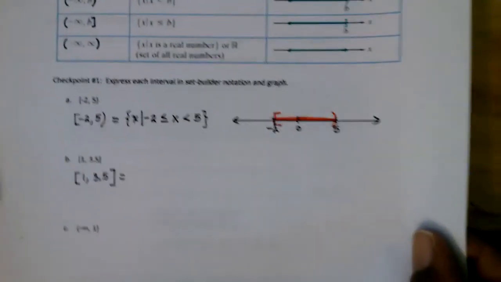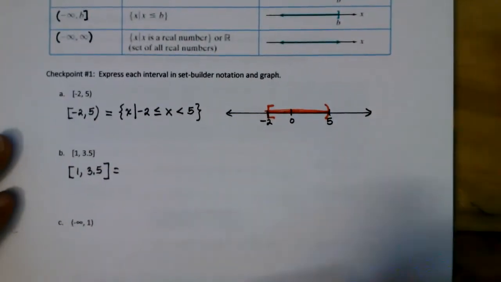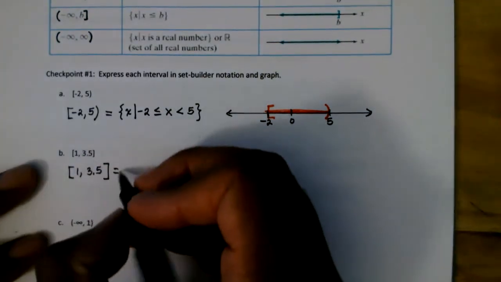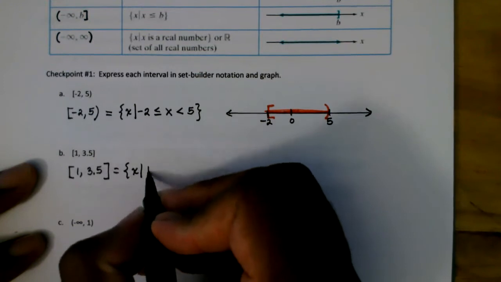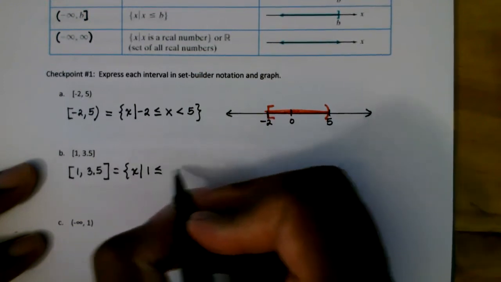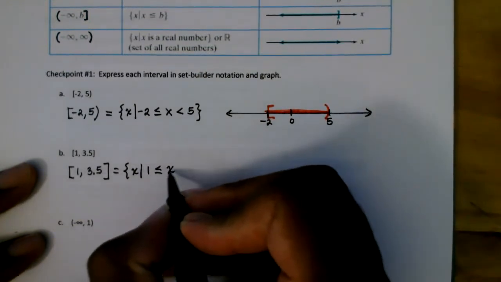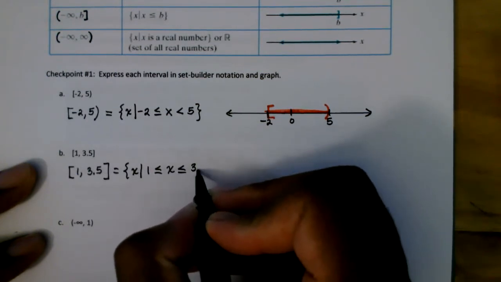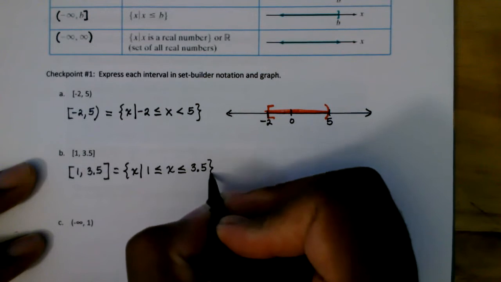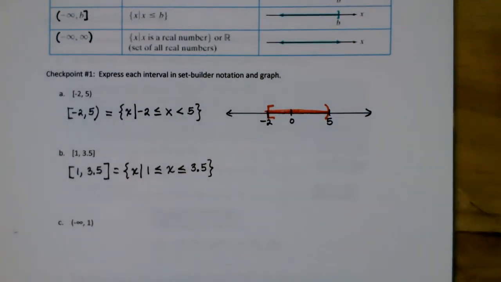So in set builder notation, the interval 1 and 3.5 is the set of all x such that the 1 has the bracket, so it'd be 1 less than or equal to x, and less than or equal to, since the 3.5 has the bracket. So it's the set of all x such that x is greater than or equal to 1 and less than or equal to 3.5.